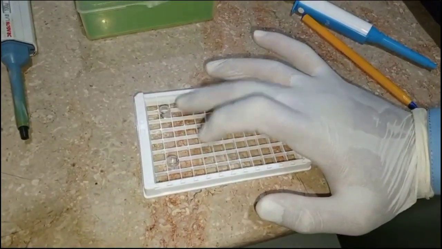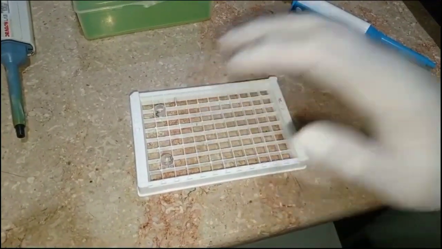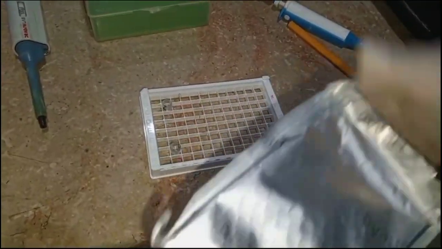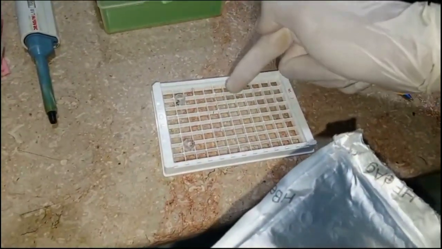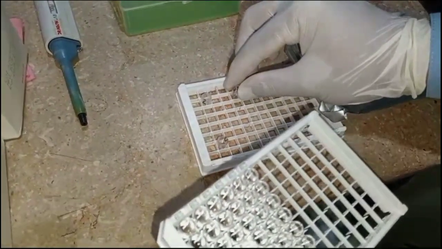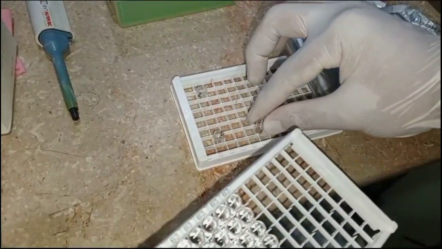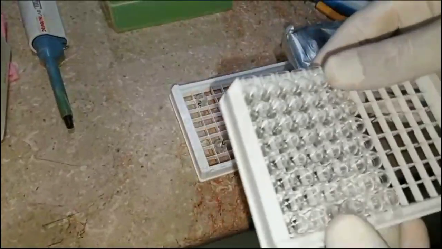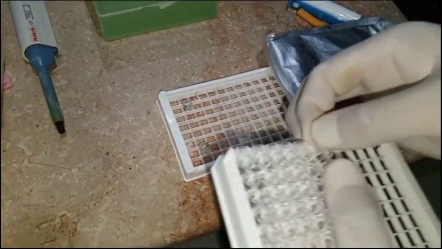So this is the ELISA plate. Now this first well that we have taken is the test. Now we should also take the positive control and the negative control. It means that we should take 2 more wells for HBeAg and HBeAb respectively.